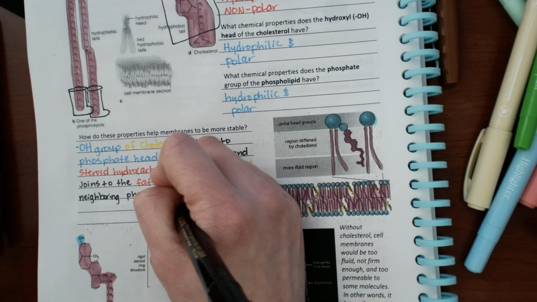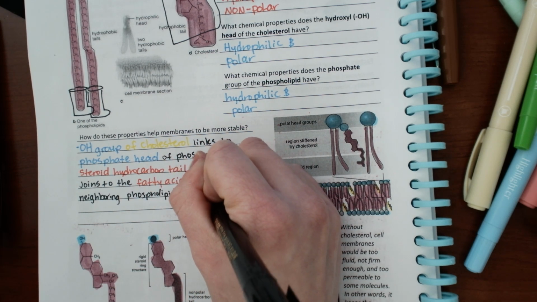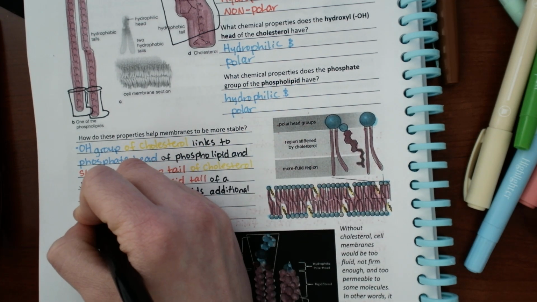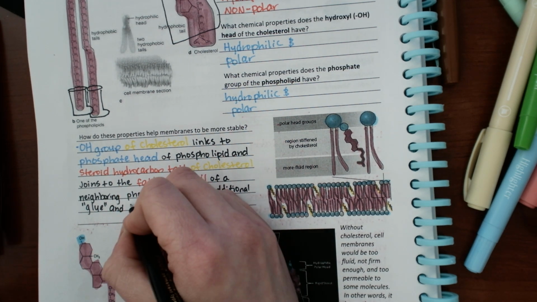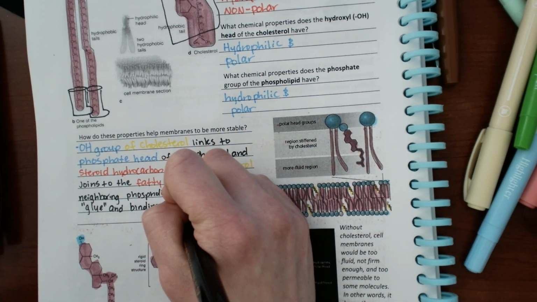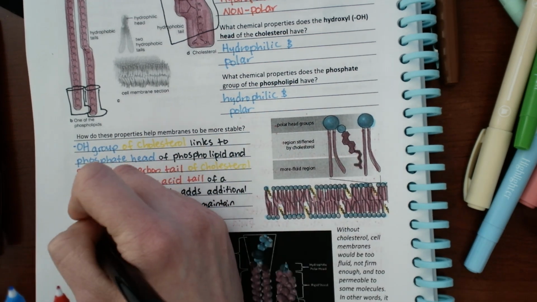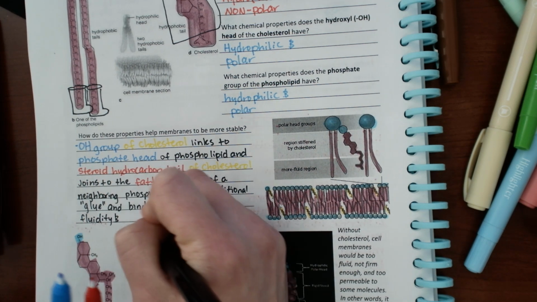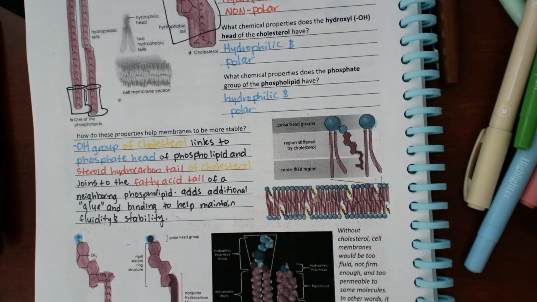Adds additional, like glue, and binding to help maintain fluidity and stability. More on how momentarily.